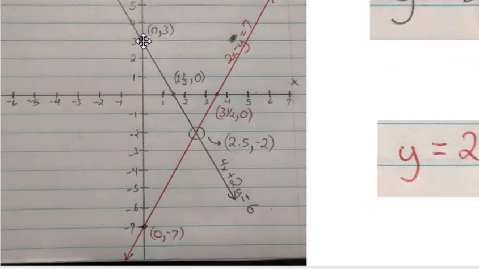So that means I should go down 2, 1, 2, over 1. Yep, and back on my line. Down 2, over 1. And back on my line. Down 2, over 1. And back on my line. Therefore, this equation represents this graph.